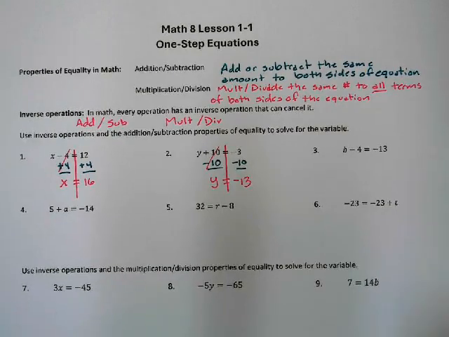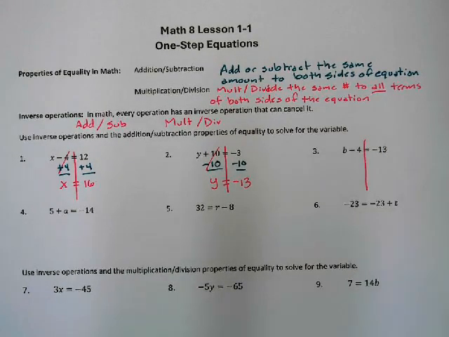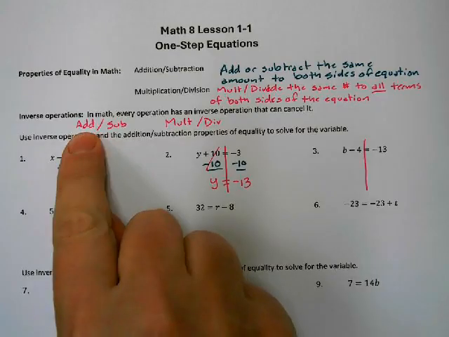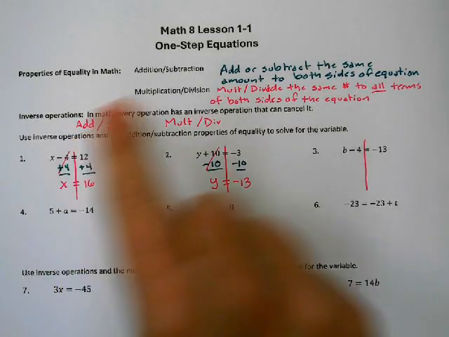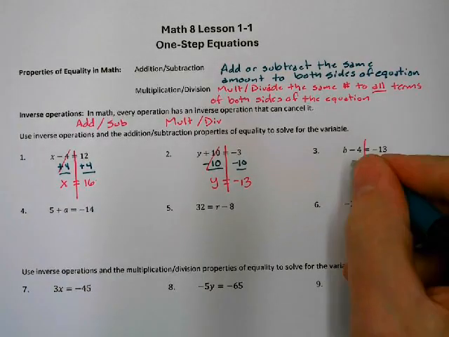Next, we are going to keep on doing this. I know you don't want to, but do it anyways because I told you. All right, so we've got subtracting 4. The opposite of subtracting, the inverse operation, is adding. So I'm going to use my addition property of equality. I'm going to add 4 to both sides of the equation.